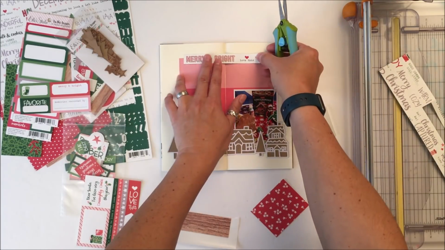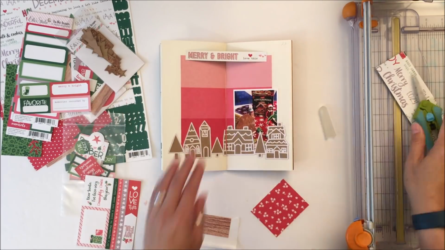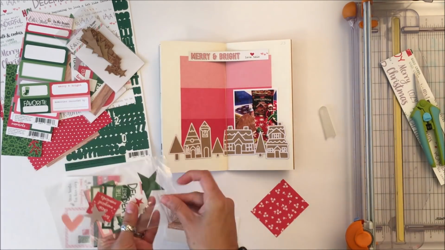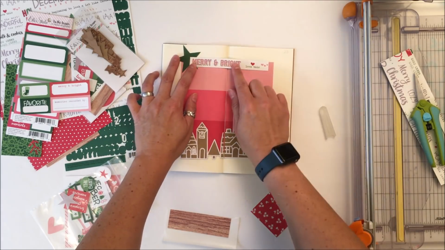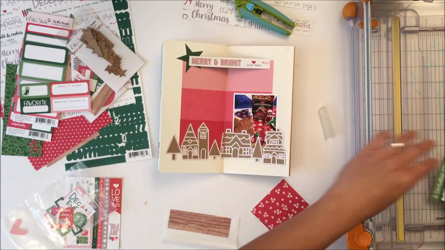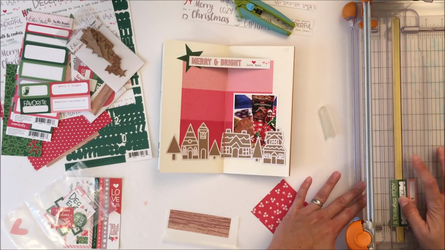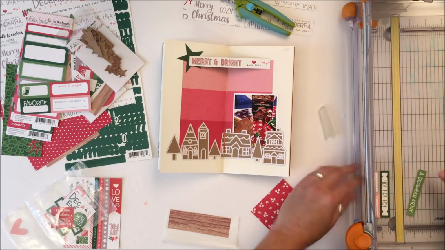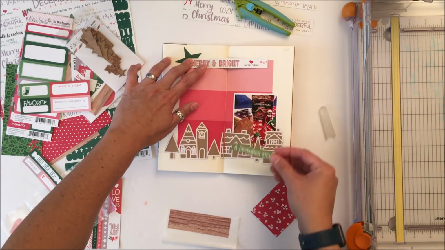But I have a lot of the ephemera left over and the tags, which will come in handy for the rest of this album. So that is a scrap piece there that had a bunch of sayings on it, and I really liked the Merry and Bright. I have a couple of the stars that I'm going to put in there and leave myself a lot of room to journal.